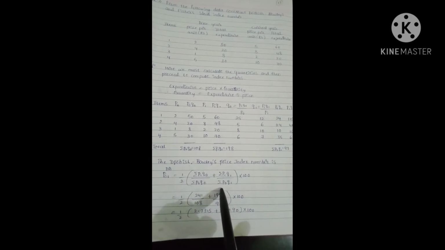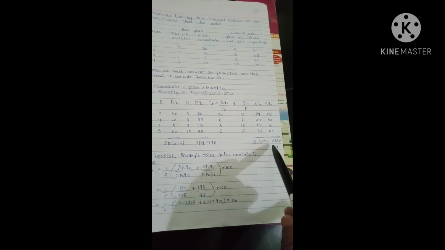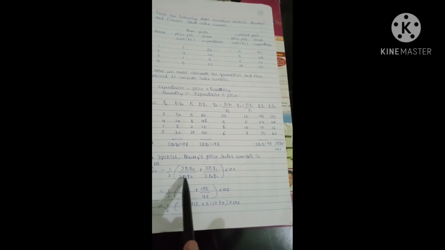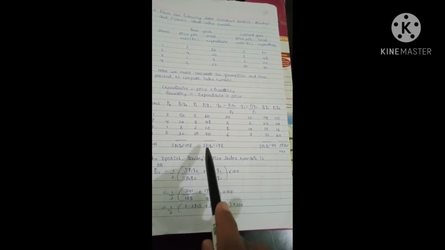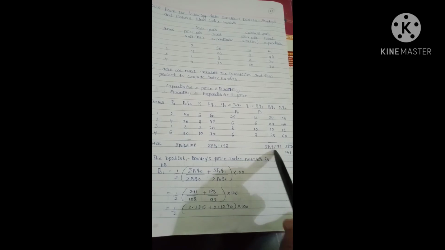P1 and P0 are the same on both sides, but quantities are different. First we take the base quantities, and after that we take Q1. Here we take Q0, here we take Q1. Keep 1 by 2 as it is. P1 Q0 value is 241. See here, there is 241. Next summation of P0 Q0, the value is 108, right here, plus P1 Q1, whose value is 198. That value right here divided by summation of P0 Q1. The P0 Q1 value is 93. That value right here.